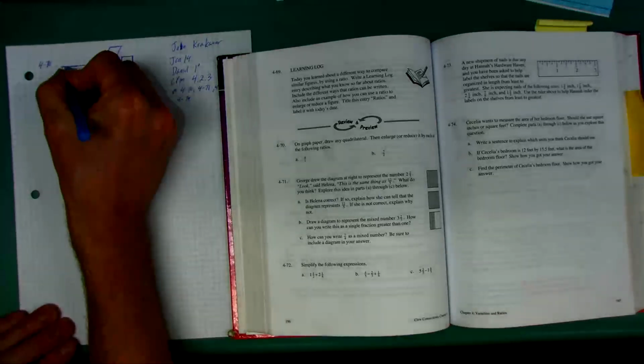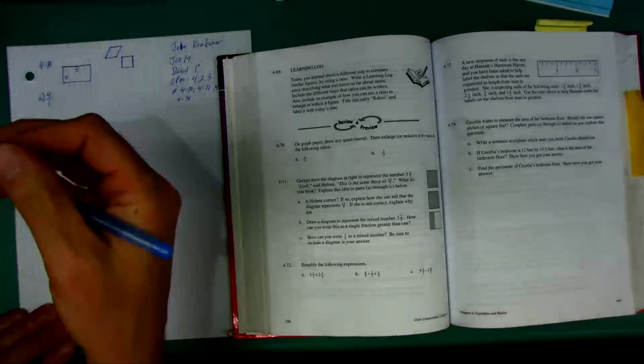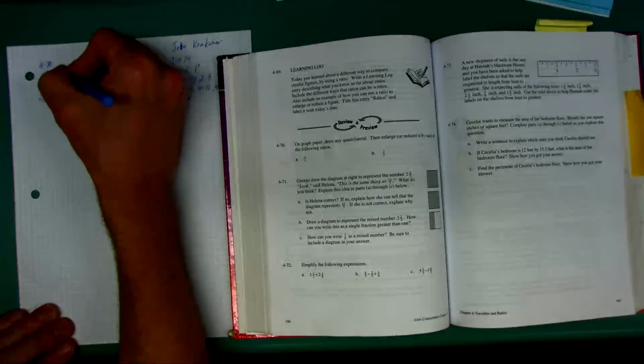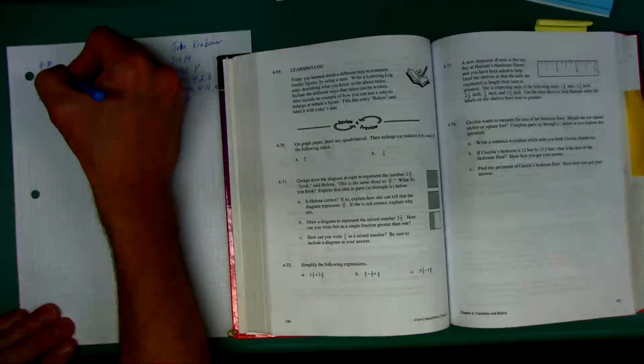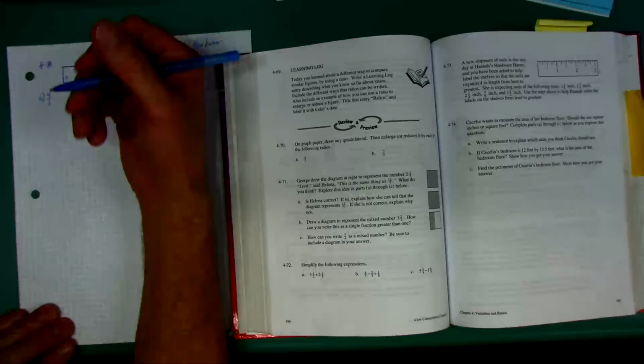That means for every 1 in my original drawing, I'm going to turn it into a 4. So this 1 should be 4 in my increased drawing, this one should be 4, and this one should be 4. So how tall will this be if it's a 4 instead of a 1? That's 3 times 4.